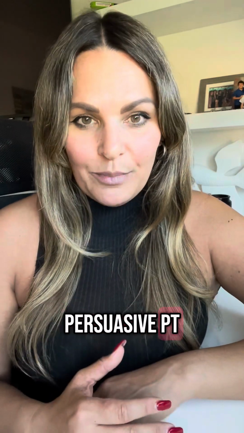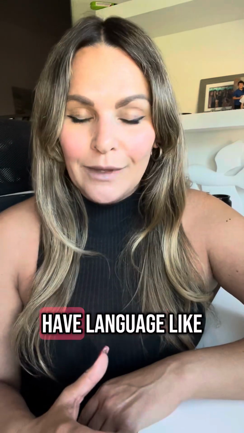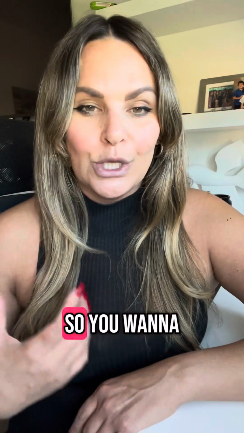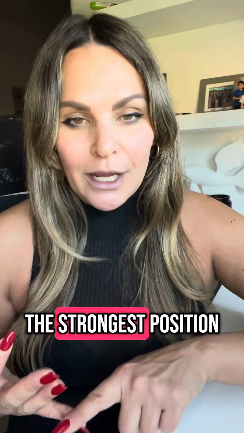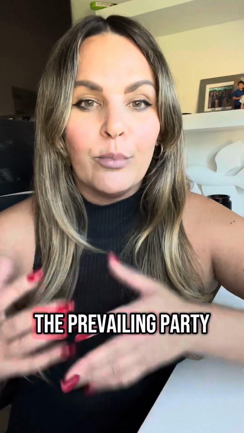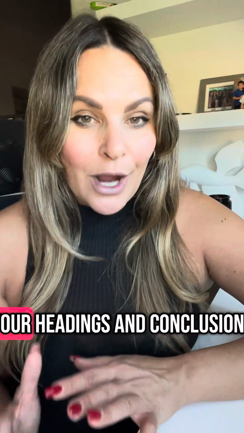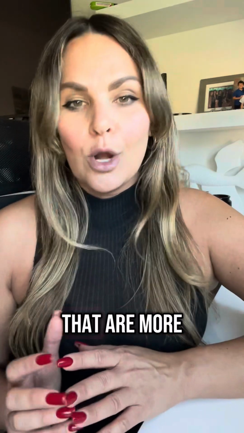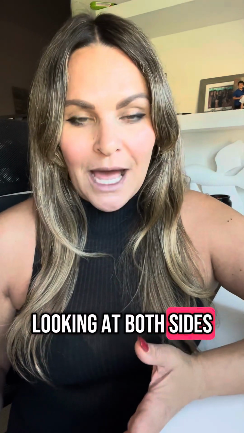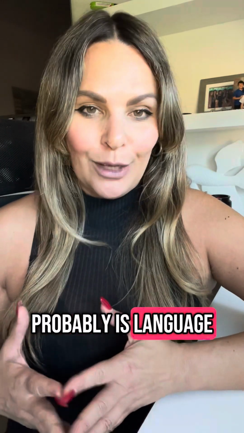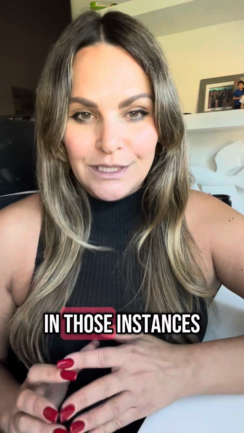So in a persuasive PT, your headings will have language like the strongest argument, and your conclusions as well. So you want to use language like the strongest position, the winning position, the prevailing party, as opposed to objective language in your headings and conclusions that are more in line with looking at both sides. So most likely will prevail, or probably is language that you'll use in those instances.